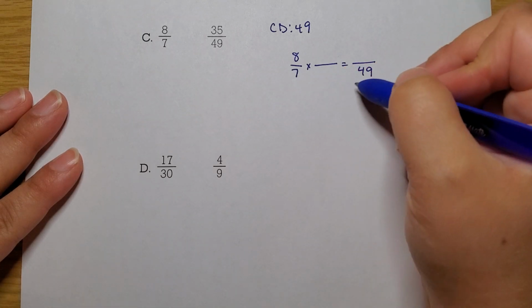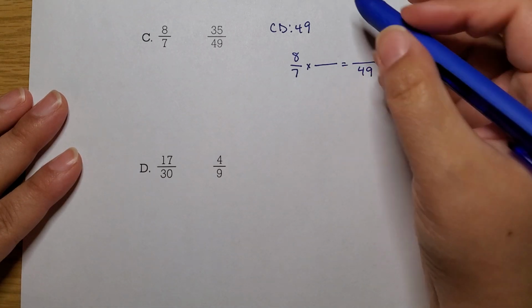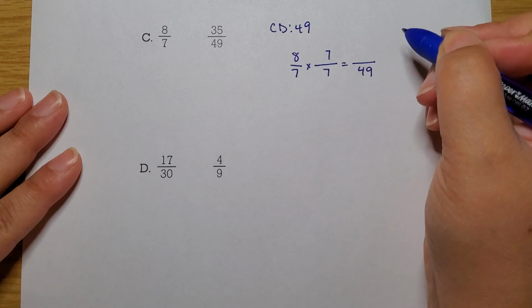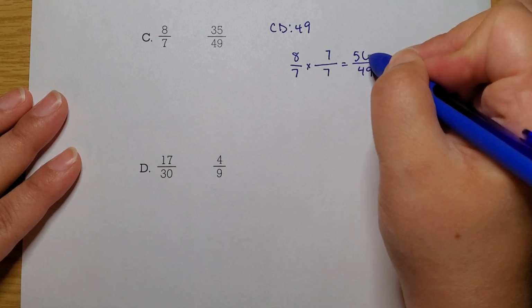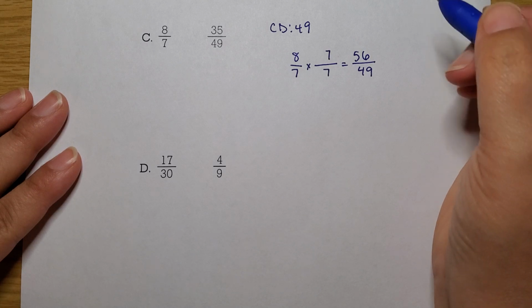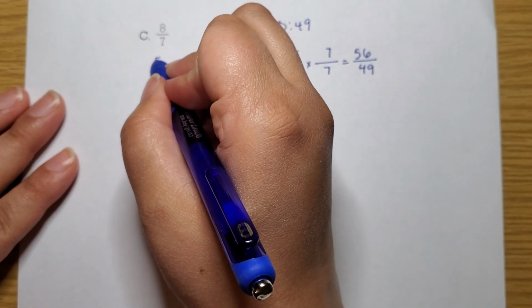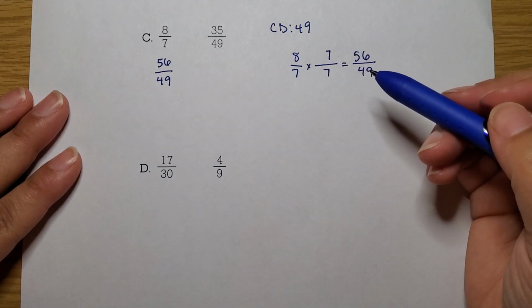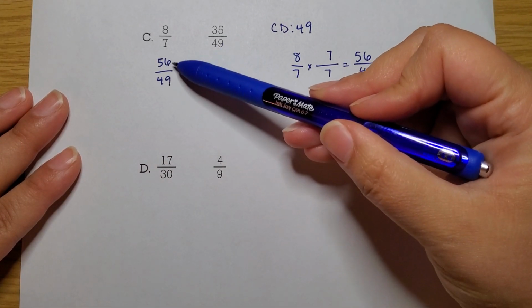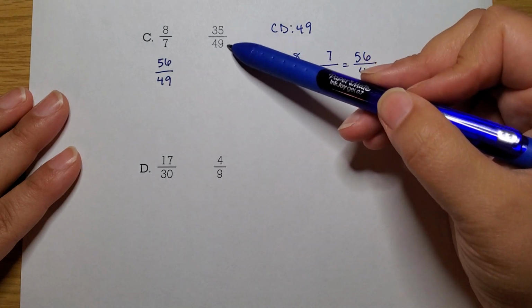Well, 7 goes into 49 7 times. And 8 times 7 is 56. So 8/7 is the same as 56/49. So I can compare my 56/49 to my 35/49.